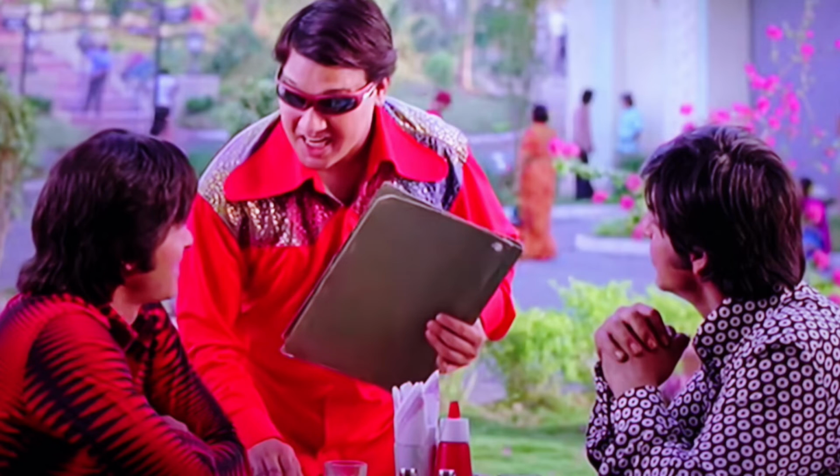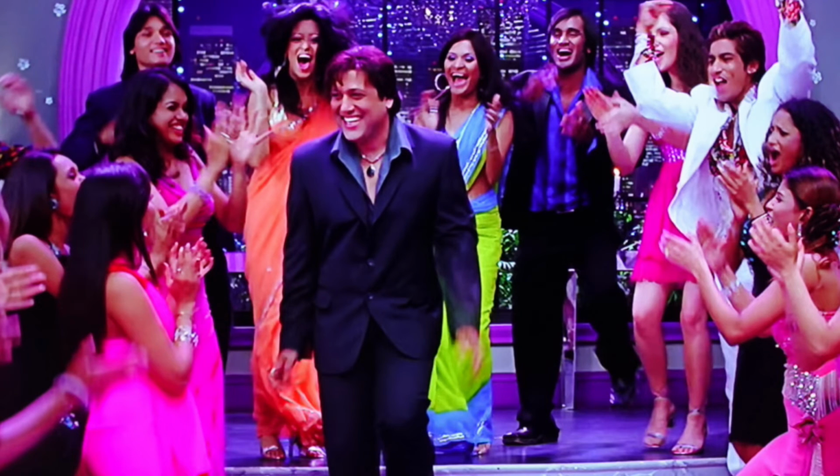Also see Pappu and Omi make fun of the name of this character Govinda Ahuja and suggest that he shorten his name to Govinda. And this is a reference to the real-life comedic Bollywood actor Govinda, whose full name is actually Govinda Arun Ahuja.